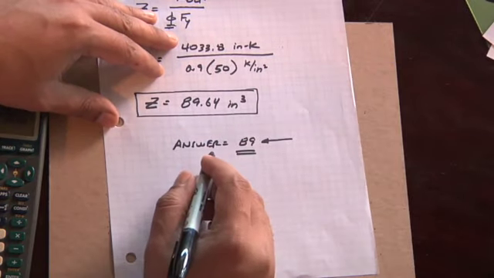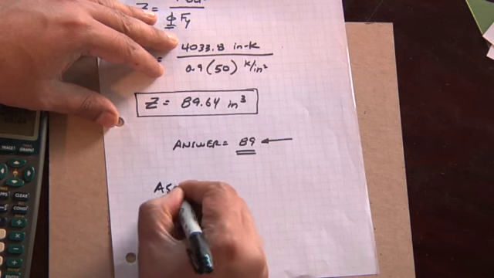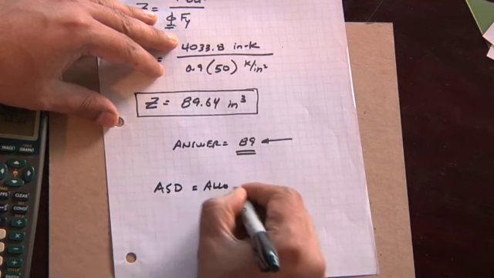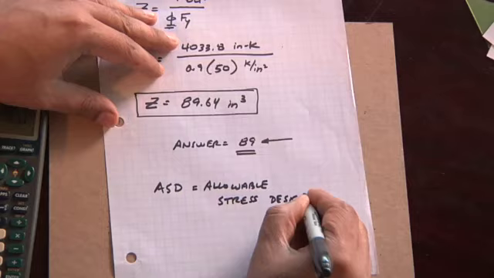Let's do the same problem over again. This time let's use ASD, allowable stress design. Solve the same problem over again. Let's do that.